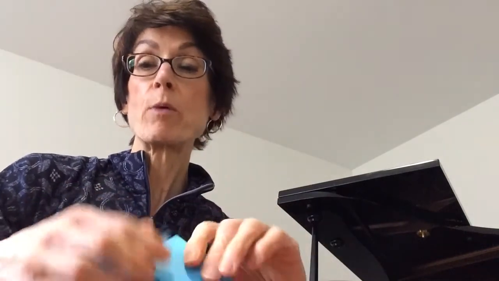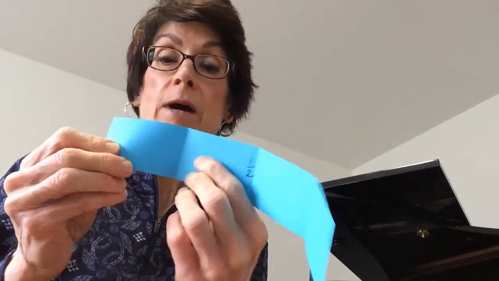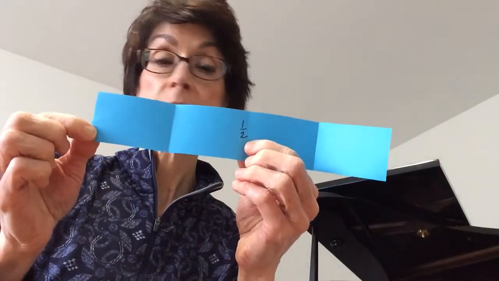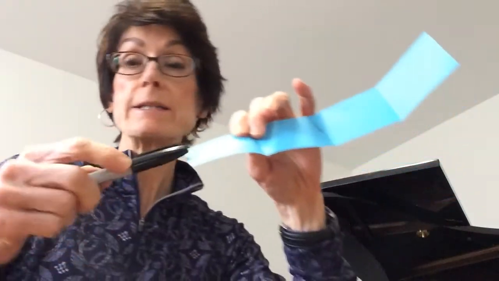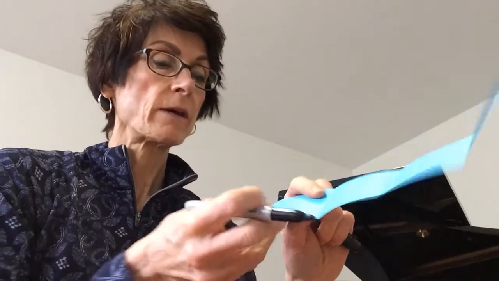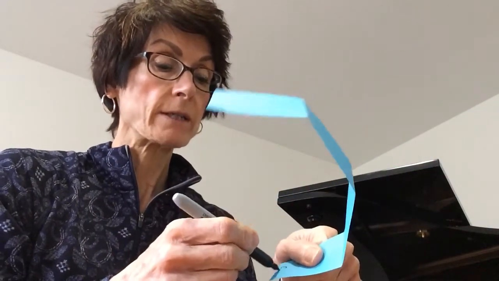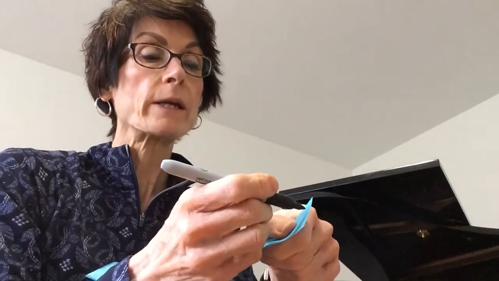Fold it into the crease in the center and make another good crease. And when we open that up, we now have between here and here. Before I go any further, we should really write a 0 here and a 1 at the end. So let's go ahead and do that. That should be our first thing. So we'll write a 0 here and a 1 here.